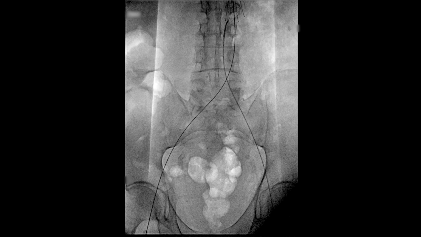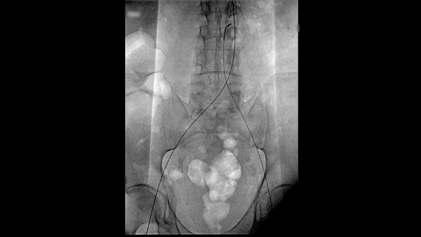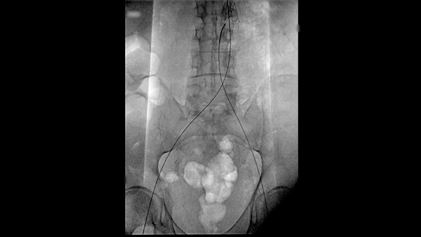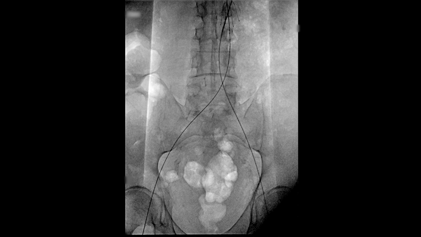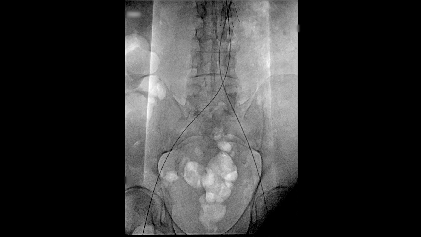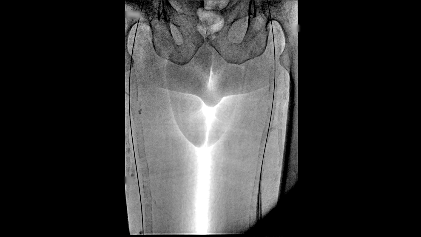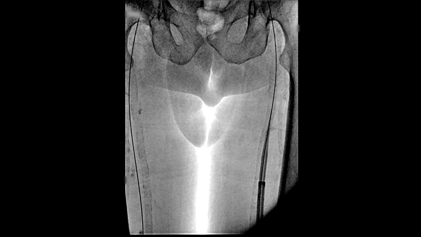Once the wire is in the inferior vena cava, the catheter follows quickly, and then we bring our wire up through the IVC filter and bring it into the suprarenal IVC. Once we have our wires in the inferior vena cava, we then introduce our first thrombectomy device.